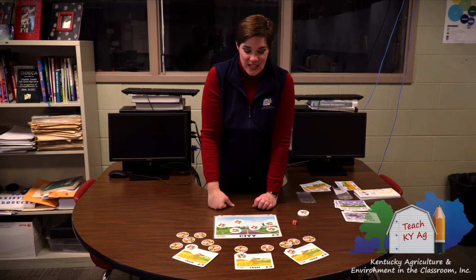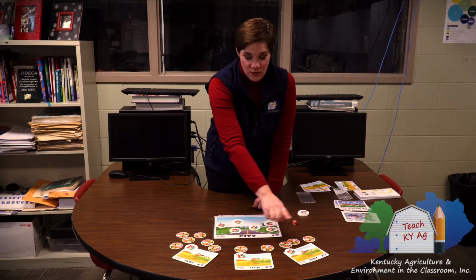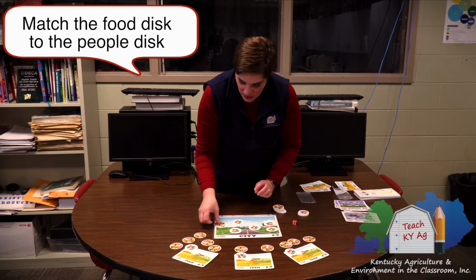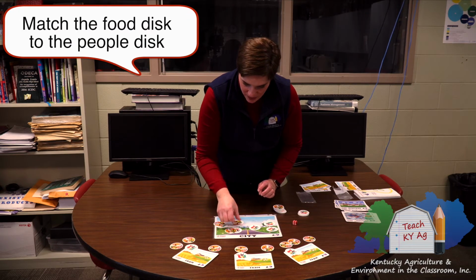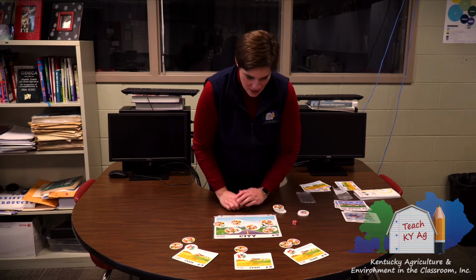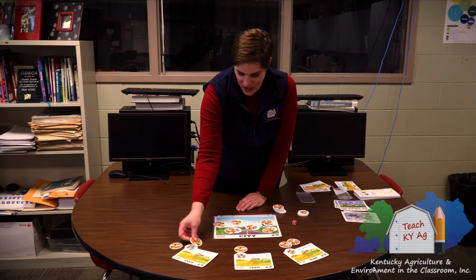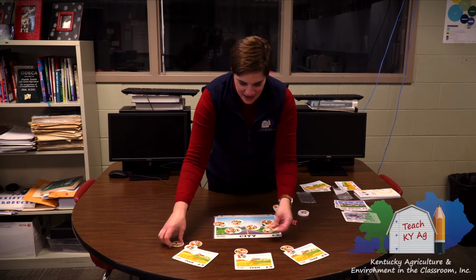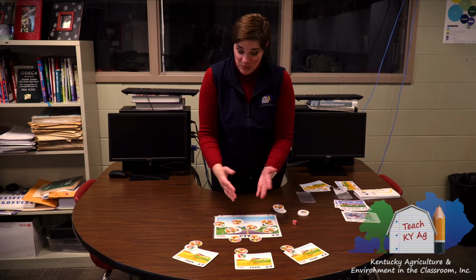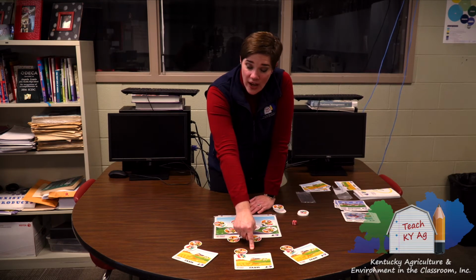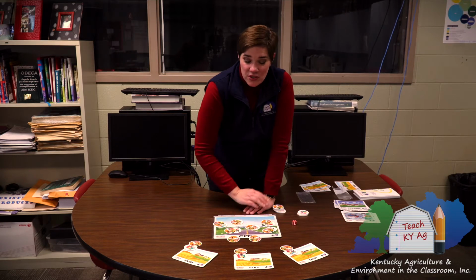Now's where we determine if the local farms produced enough food for the city. So we're going to cover each of these up with the food that is produced. And look, we have excess. So the families are fed, everybody in the city is fed, and then we've got some extra. That's really great. However, this one farm that only rolled a 1, they're not doing so well.